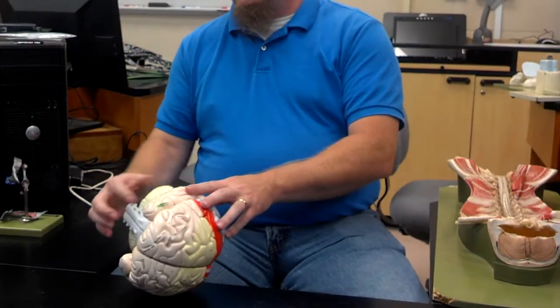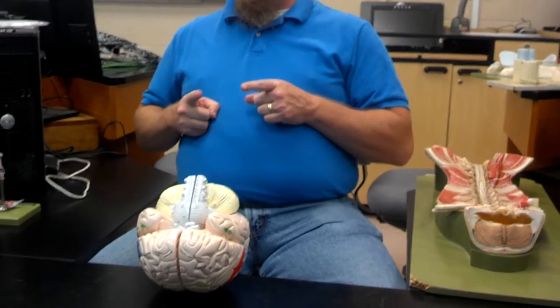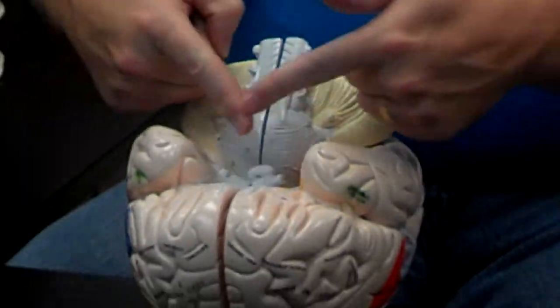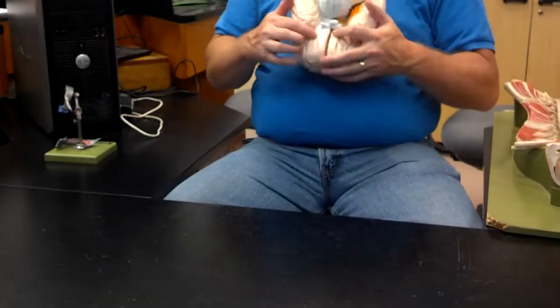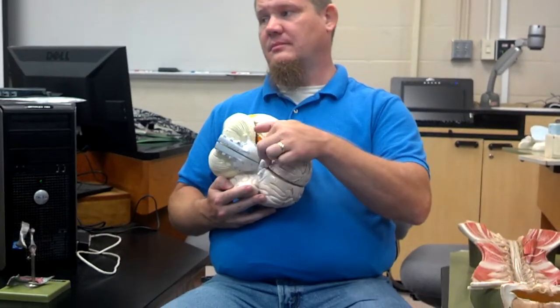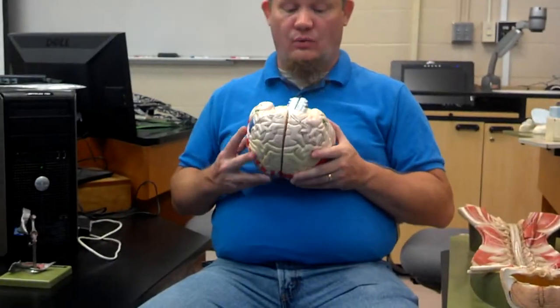The optic nerves, I'll show you. The optic nerves come together and they cross and then come back out, and so it makes an X. Like that. Optic chiasma. Right underneath the pituitary.